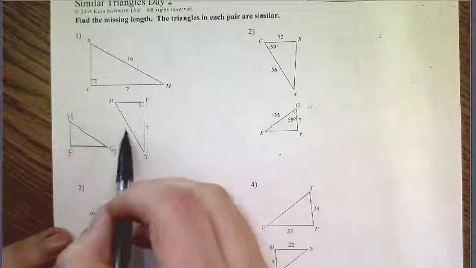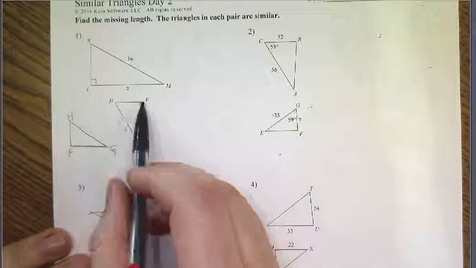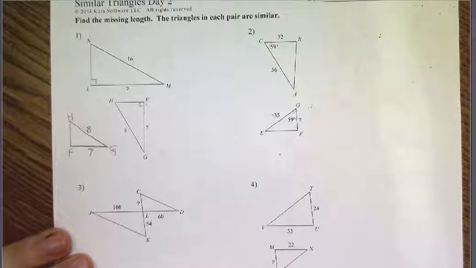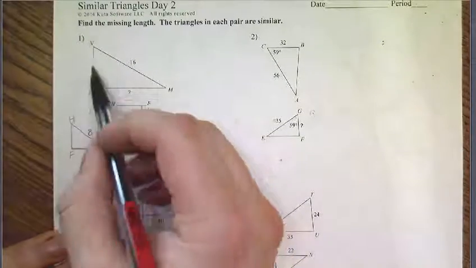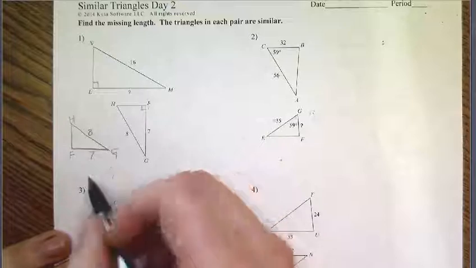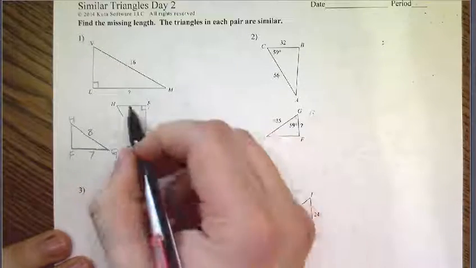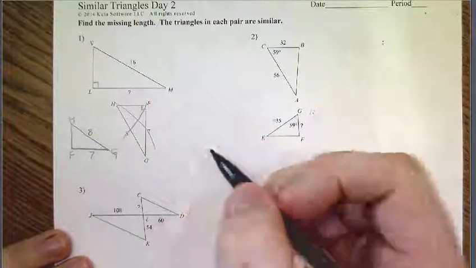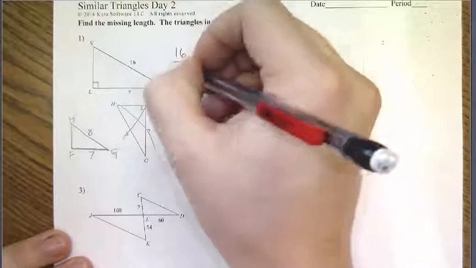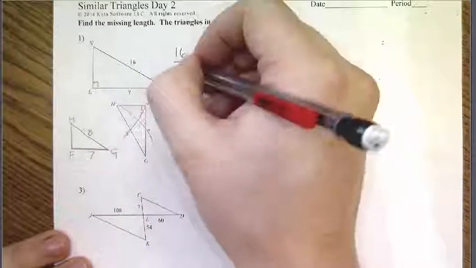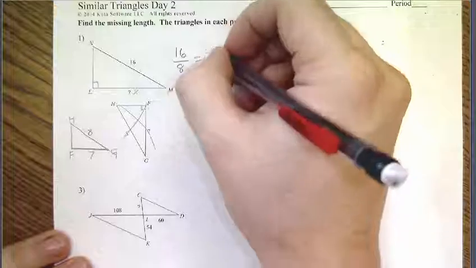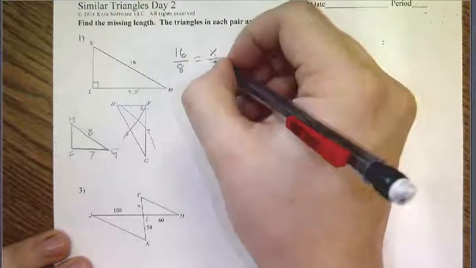Now I need to put my numbers next to it, so my leg right here is 7, and what looks to be my hypotenuse would be 8. If I'm going to make a proportion out of this triangle, LNM and FHG, I don't need to look at this anymore, because now I see where these two would match up. So I put 16 over 8, and that would be equal to this question mark, which I'm going to mark as x, over 7.